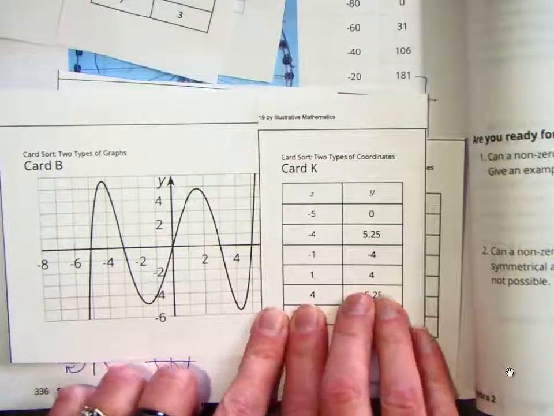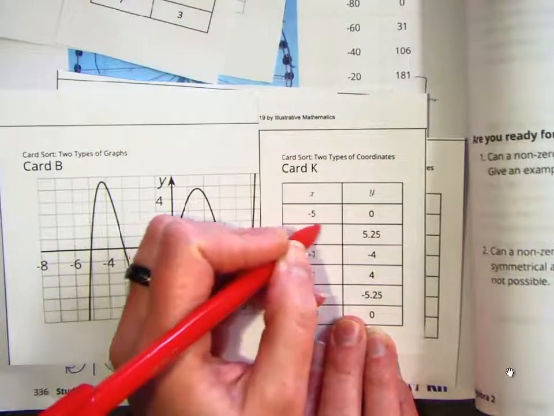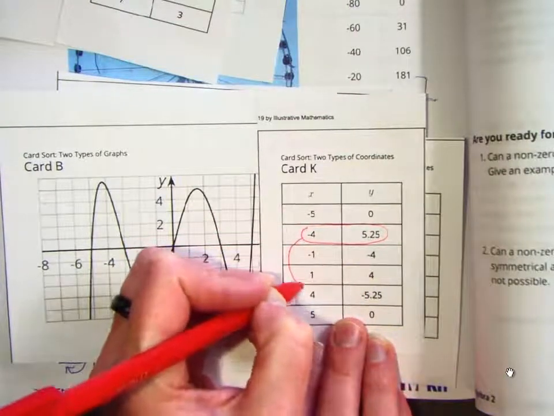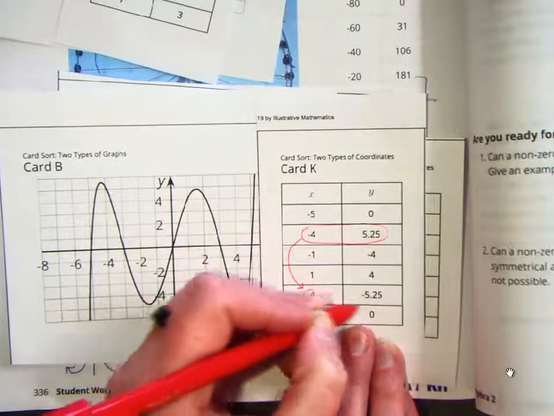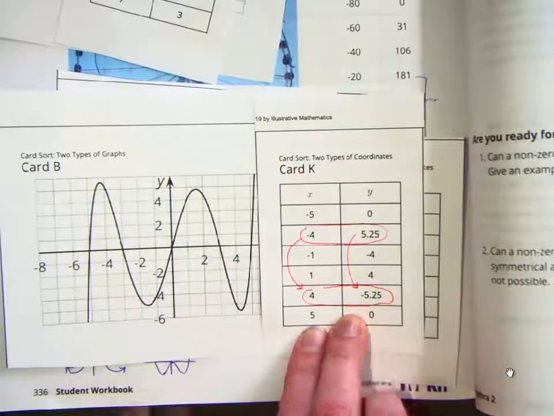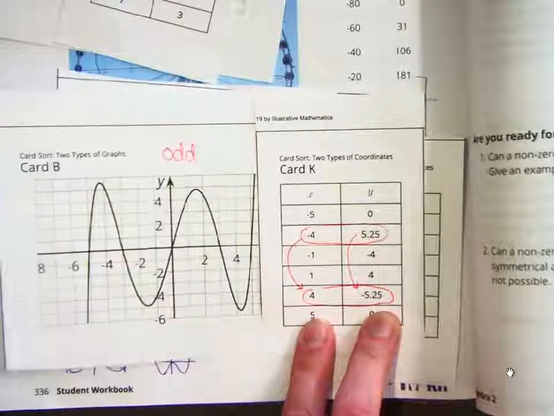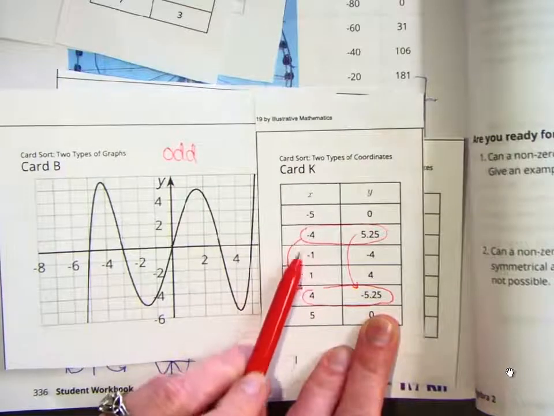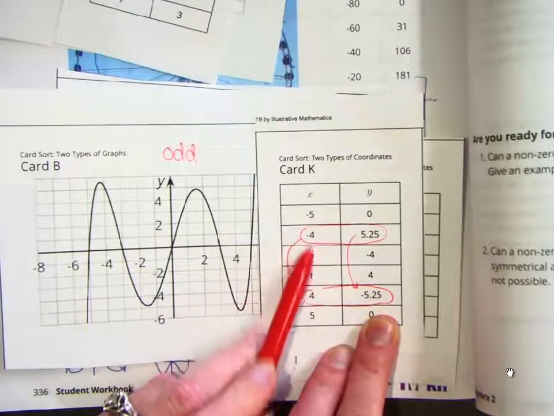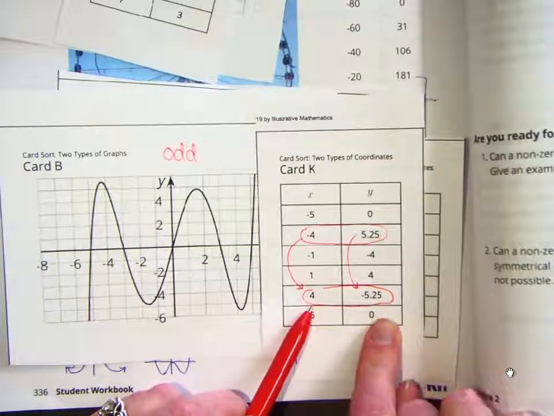So some things I notice here. I'm looking at an odd function that we have, and I'm noticing that at -4, our y is positive. And when I flip the sign of the x to be a +4, the y also flipped its sign from negative to positive, or positive to negative. So looking at the coordinates of what's going on here, knowing that this was an odd function and had rotational symmetry, when I change the inputs here, the input values had to change their sign, and the output values had to change their sign as well.